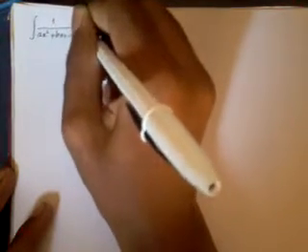Hello, today we're going to integrate the quadratic formula. And my pen refuses to work. Go off. The integral of 1 over ax squared plus bx plus c dx. Well, let's just jump into it.